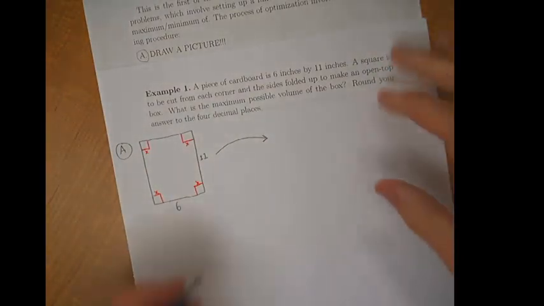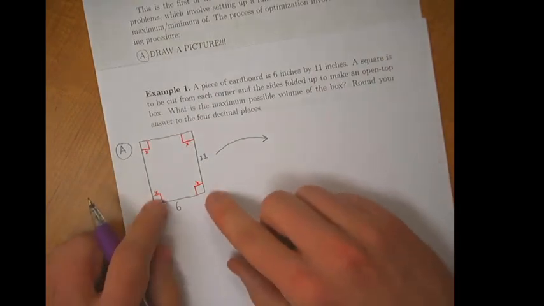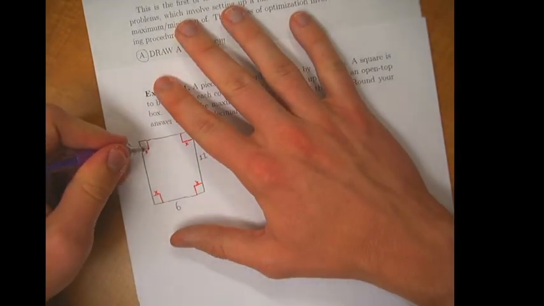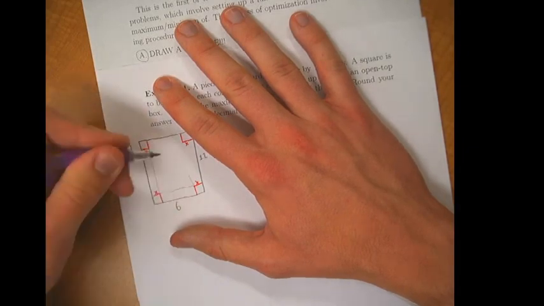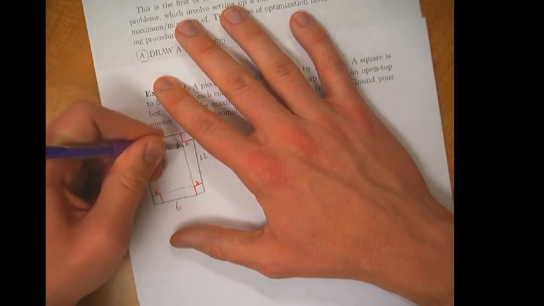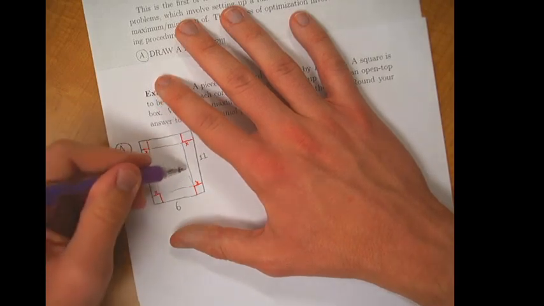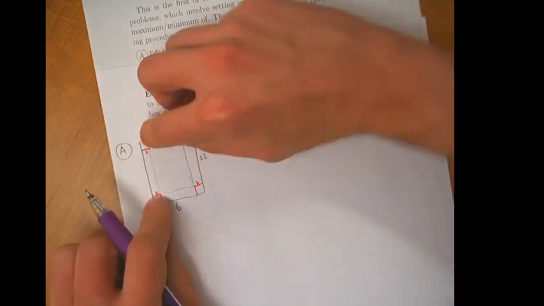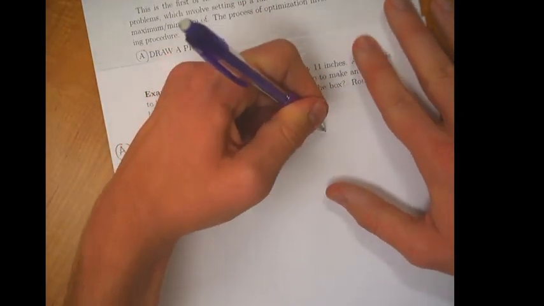So what happens is that essentially we're going to end up with, once we cut these corners off and then fold the sides from this that are over here, and the 4 vertices here. So once we create a box from folding these sides up, essentially we're going to get an open top box that looks something like this.